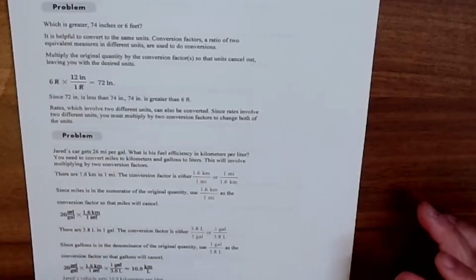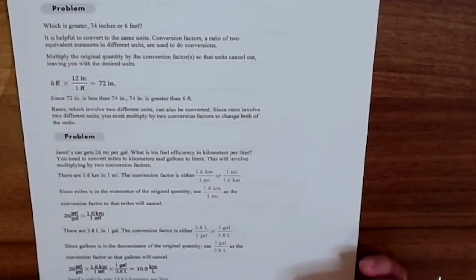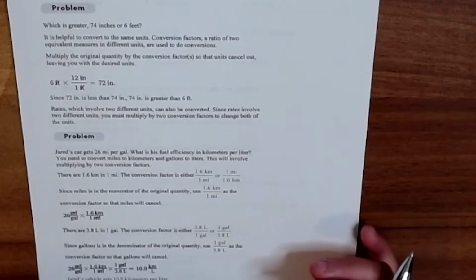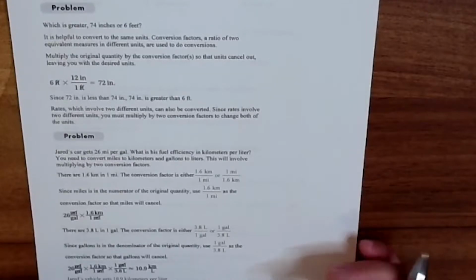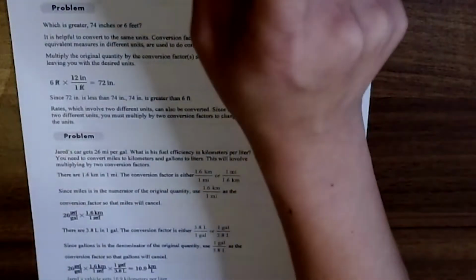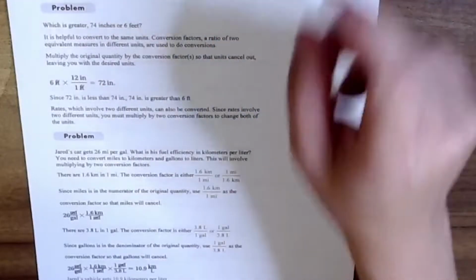All right, so let's go ahead and take a look at this first one, which is ratios, rates, and conversions. If you're watching all these in sequential order, you'll see my little cup here.